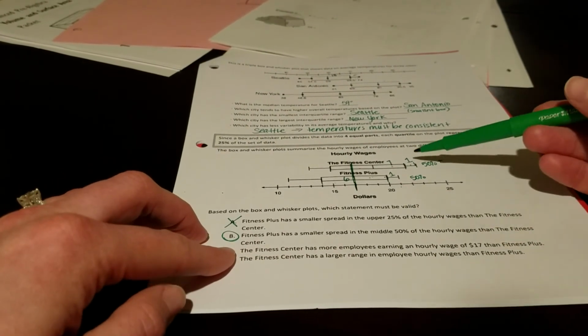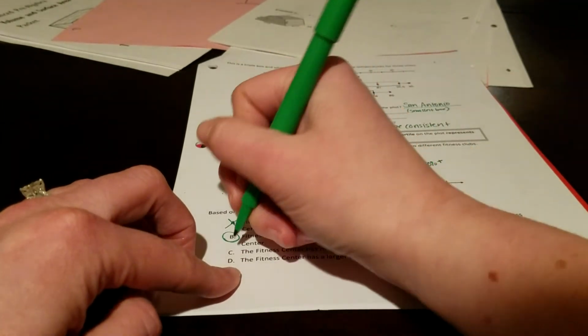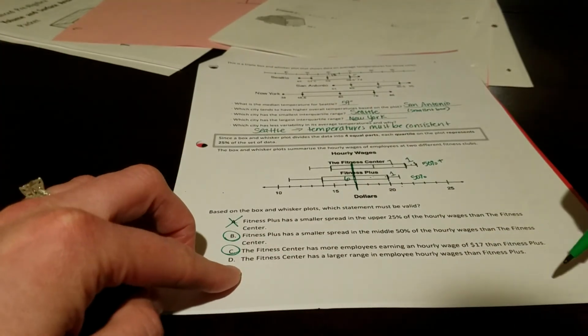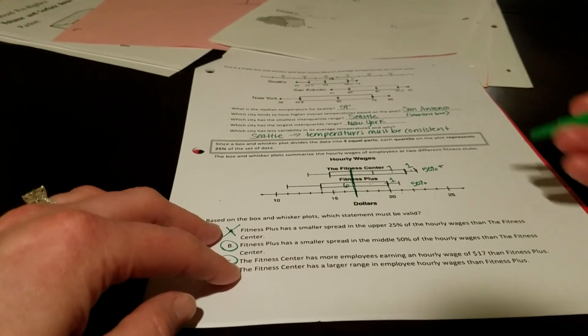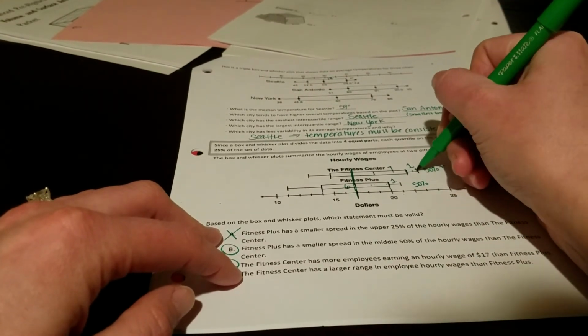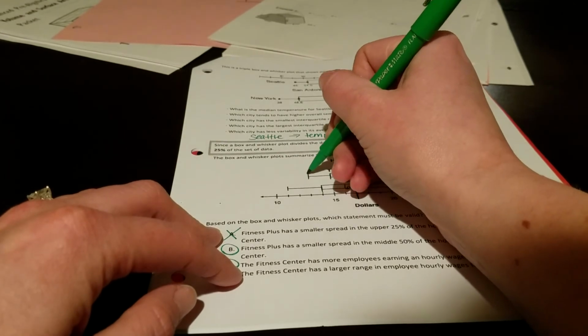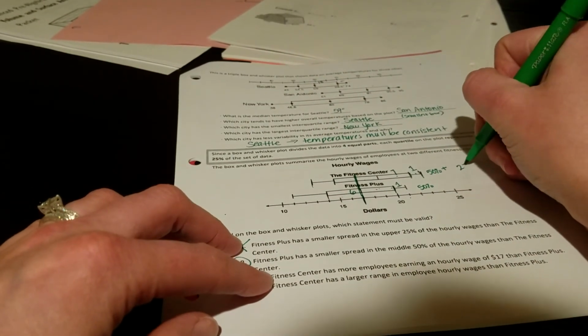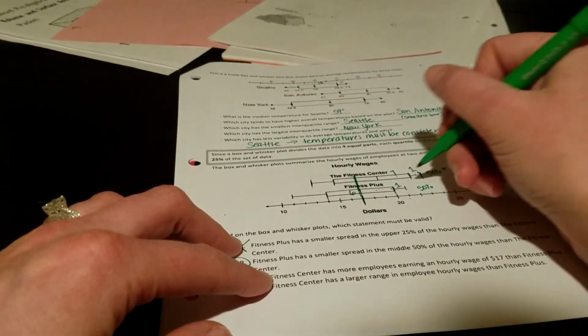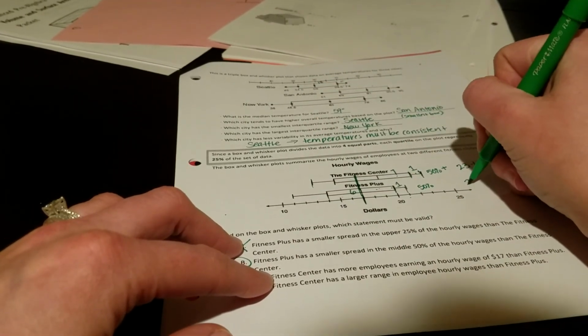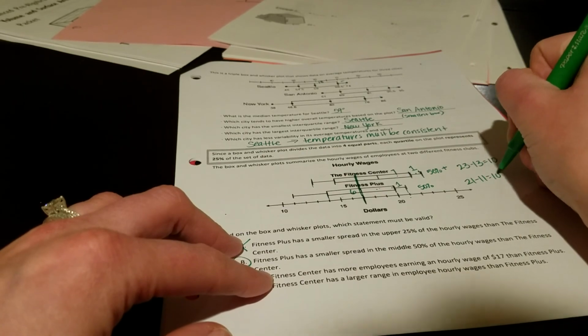That is true. And the Fitness Center has a larger range in employee hourly wages than Fitness Plus. So we go from 23 down to 13. Which is a range of 10, and this goes from 11 up to 21, so 21 minus 11 is a range of 10. So that's not true because the ranges are actually the same.